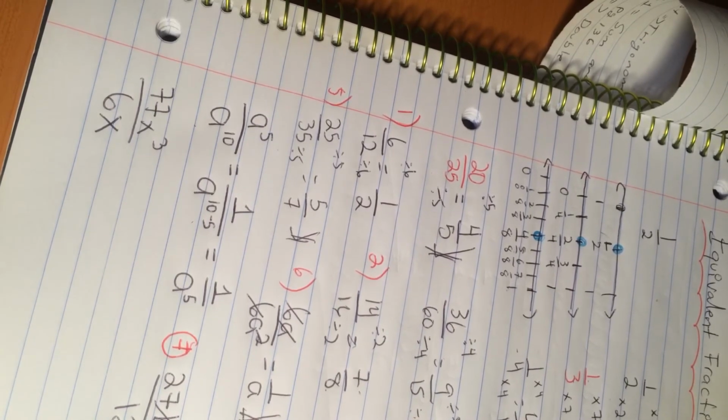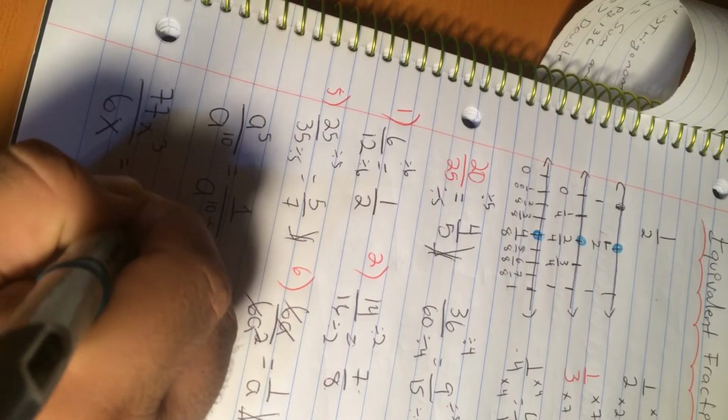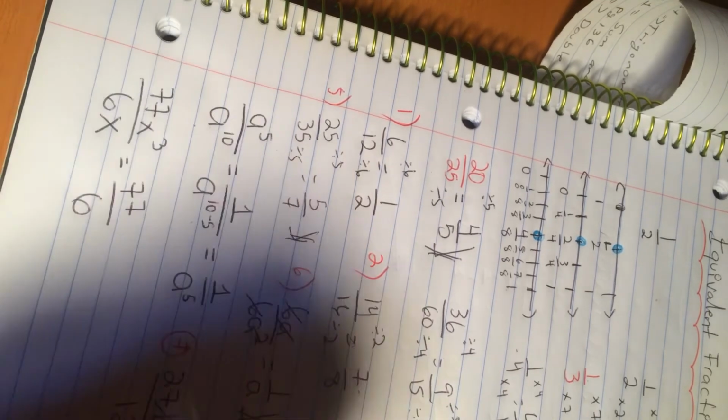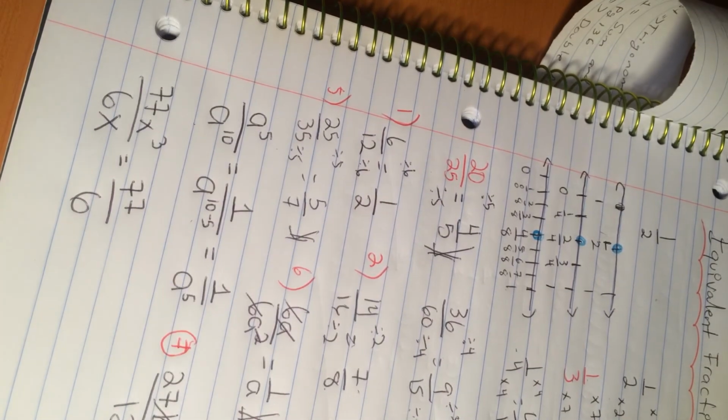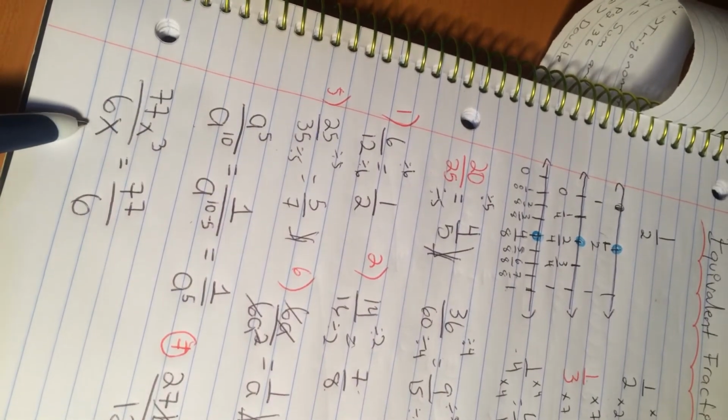77 can be divided by 7, by 11, by 77, and by 1. And 6 can be divided by 2, by 3, and by 6. Do they have a common factor? No. Whenever we do not have a common factor, then we cannot simplify. So the numbers stay the same. And the only thing that we can simplify is the variable.